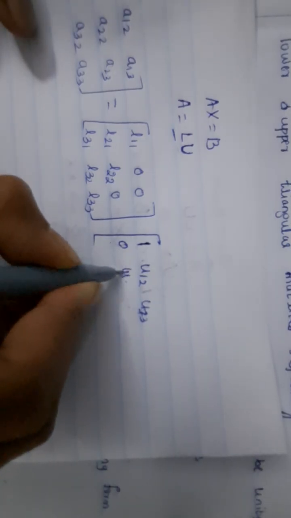This is U12, U13, then 0, then the diagonal element 1, this is U23, then 0, 0, and the diagonal element 1. This is how we write our L, and this is our U. Your A is written as L into U.